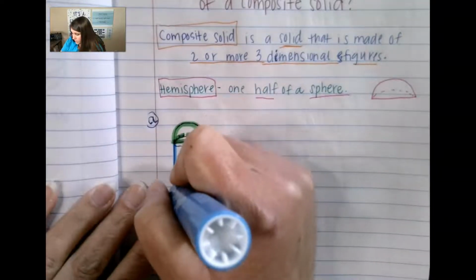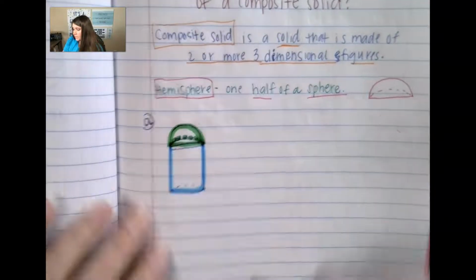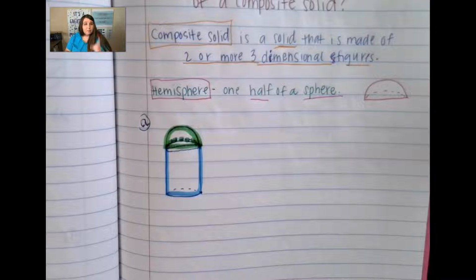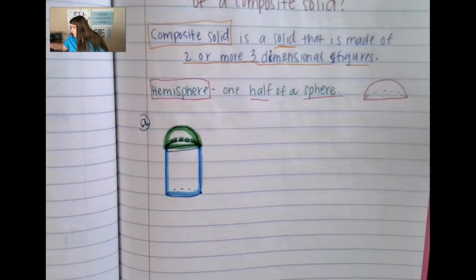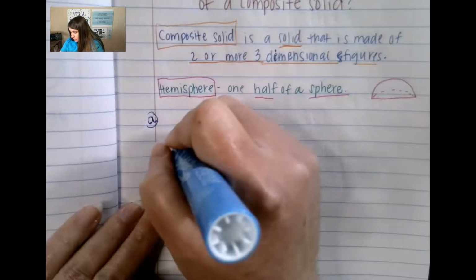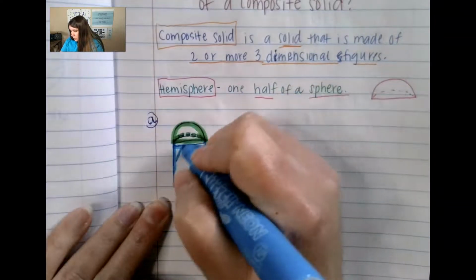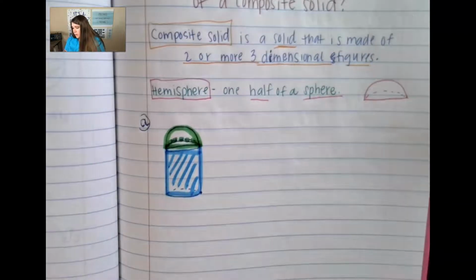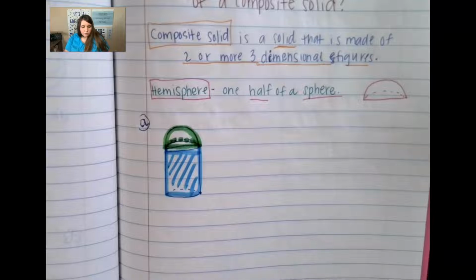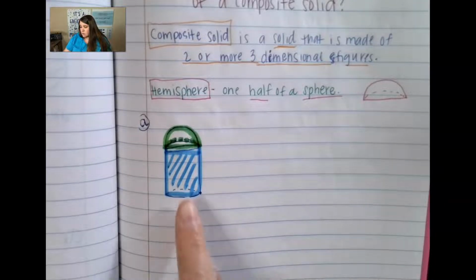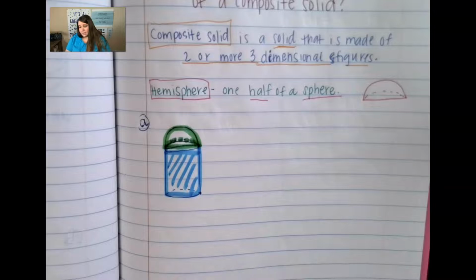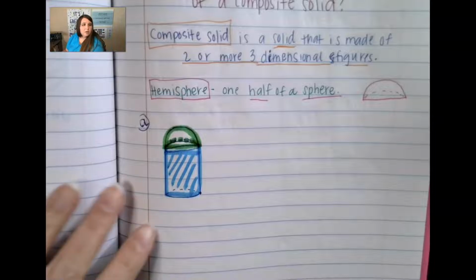What we're going to do is look at finding both of these separately, and then join them together just like we did before. You've got your cylinder, and on the top you have your hemisphere or semicircle. Let's start with the cylinder first, because the cylinder will help us go into the semicircle.